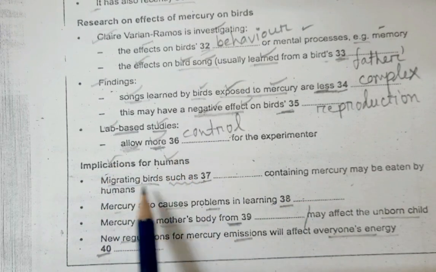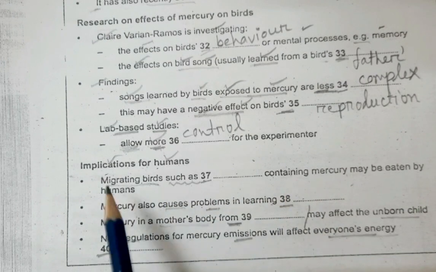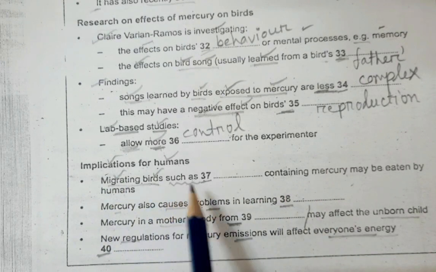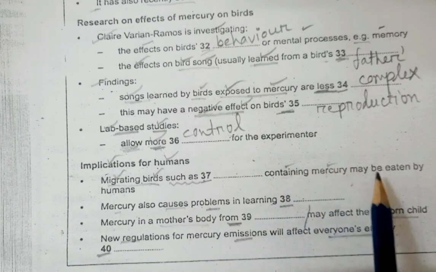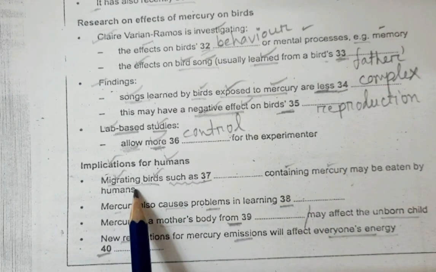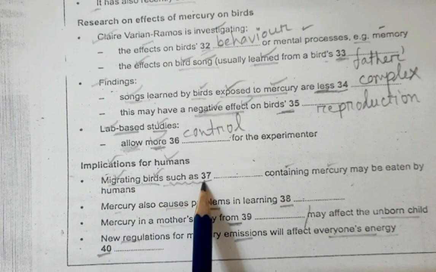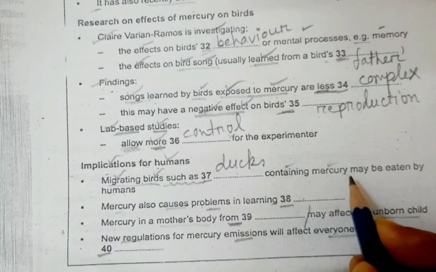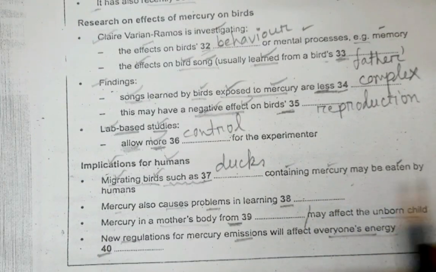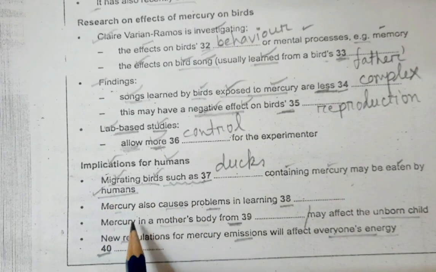Well, because many birds are migratory, they may be transporting mercury far from contaminated sites. For example, it's been found that ducks who'd been feeding at a contaminated site were later shot by hunters over 1,000 kilometres away and presumably eaten.